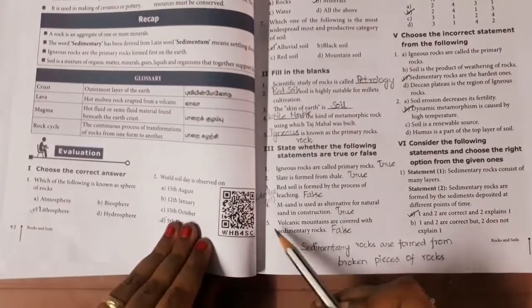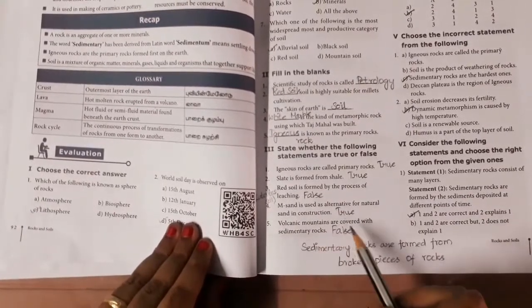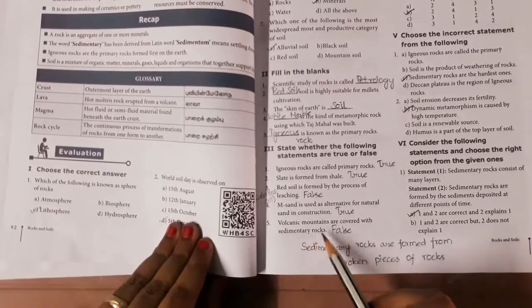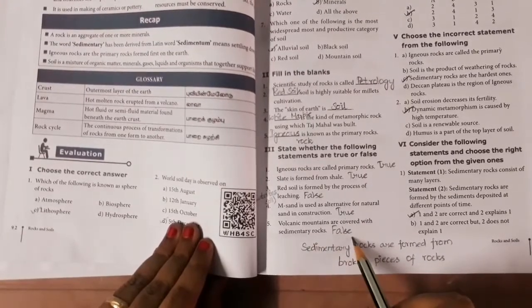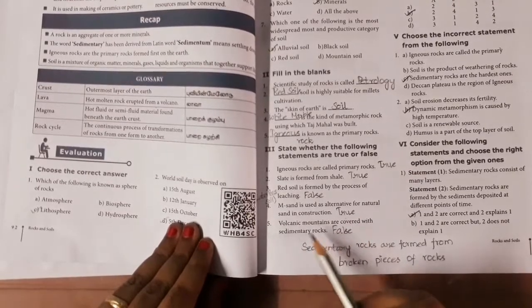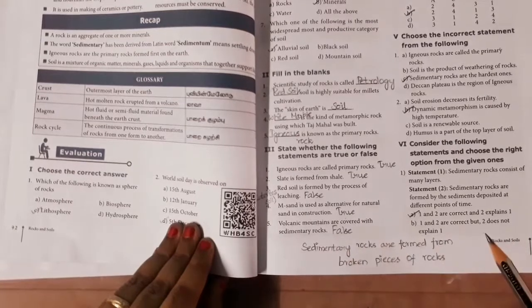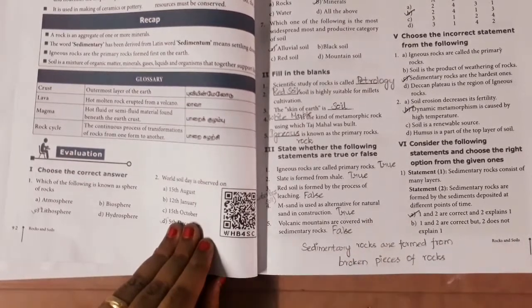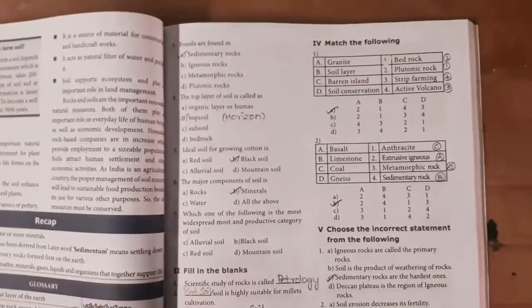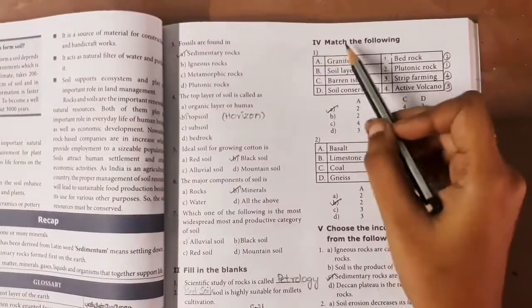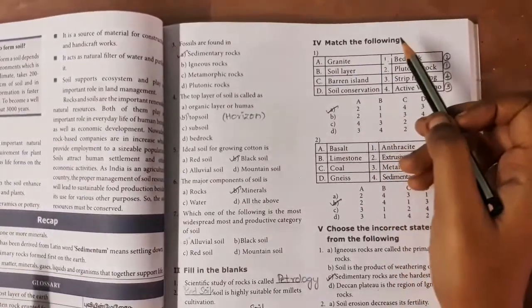Next, fifth one. Volcanic mountains are covered with sedimentary rocks. False. The fifth answer is false. Okay. Next one, fourth Roman letter. Match the following.